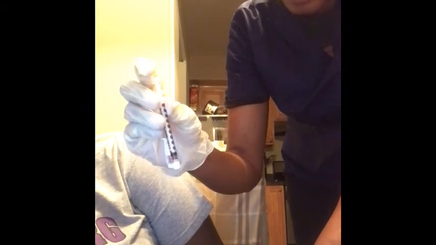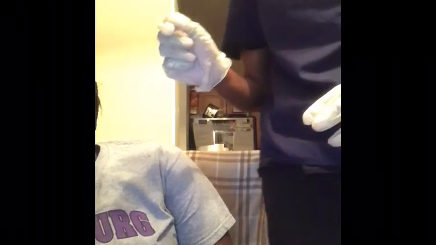And then I'm going to put the safety on this. And then I'm going to throw it in the sharps container. And then I'm going to use an alcohol swab again.